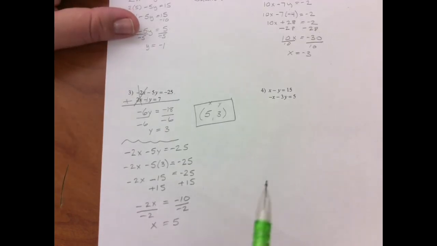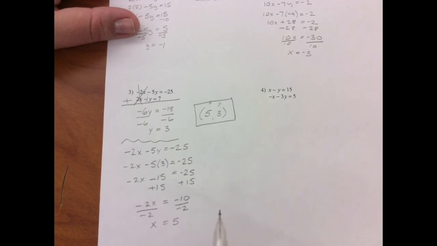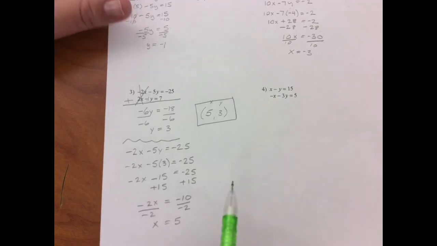So go ahead and pause here if you haven't had a chance to try number 4. I really want you to try it on your own. It's a little bit tricky, but give it a start and see if you can get going.